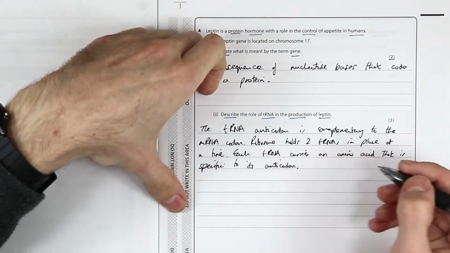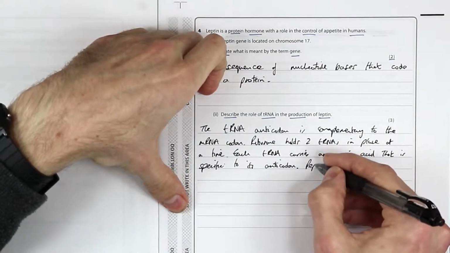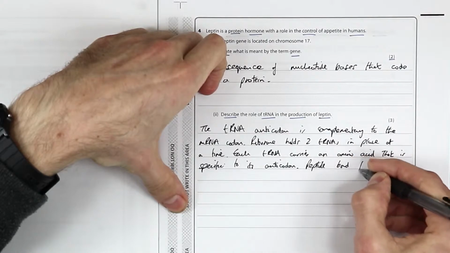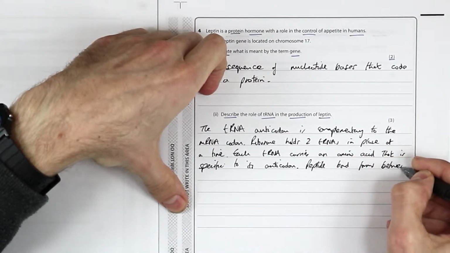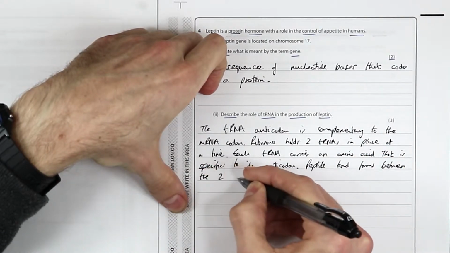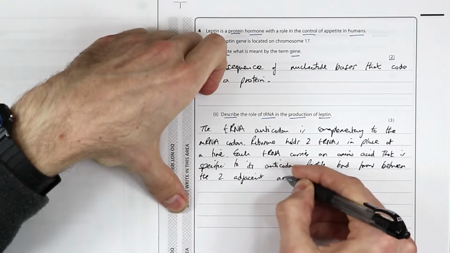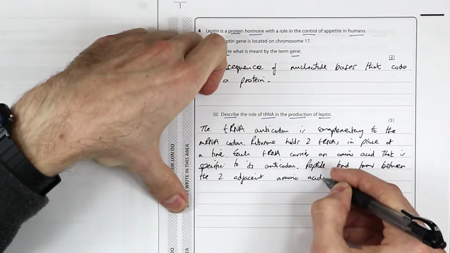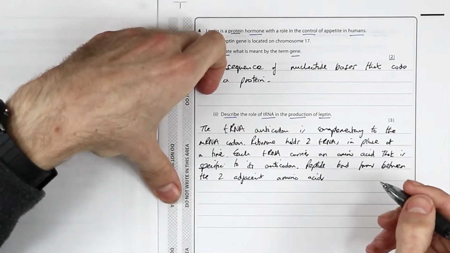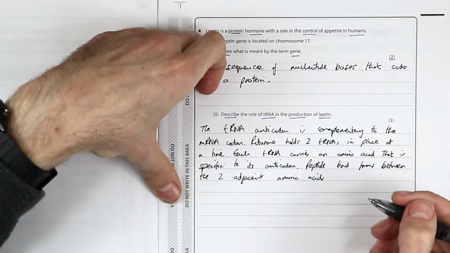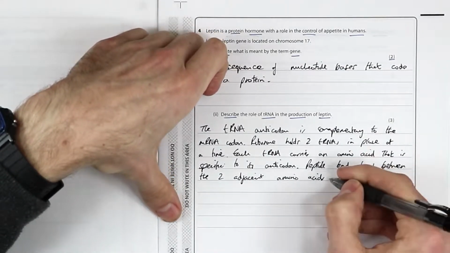So we can say a peptide bond forms between the 2 adjacent amino acids, adding an amino acid to the polypeptide chain.